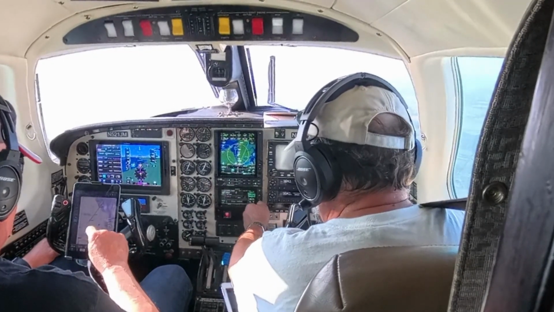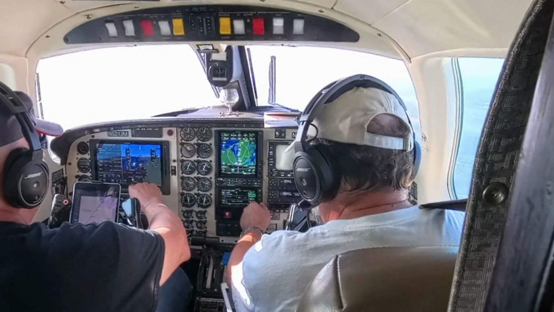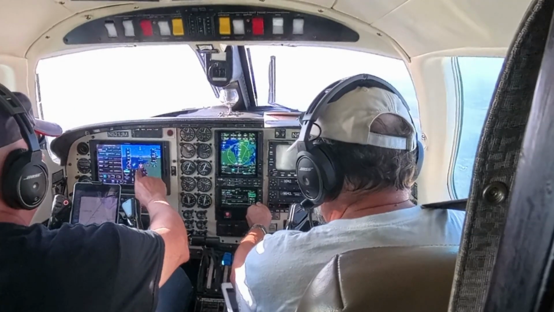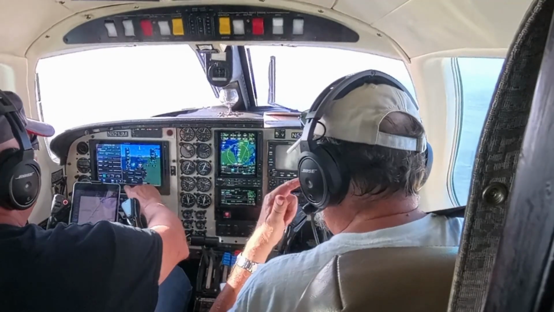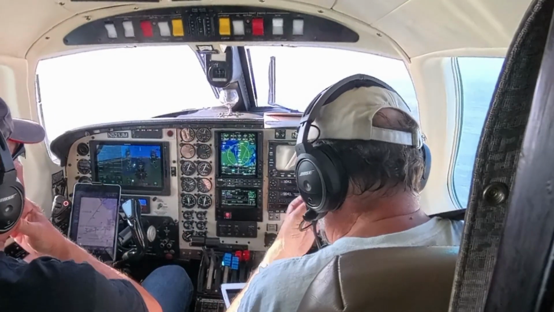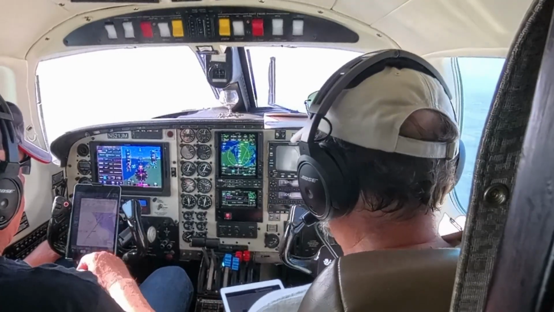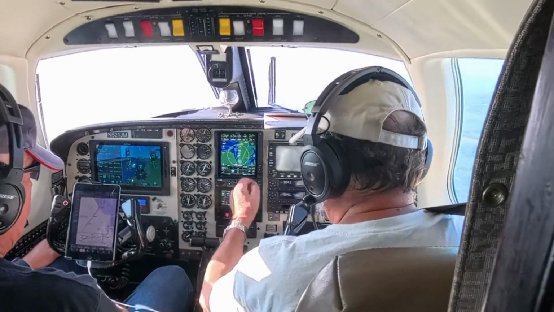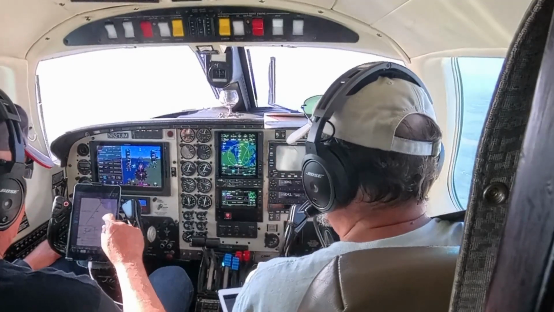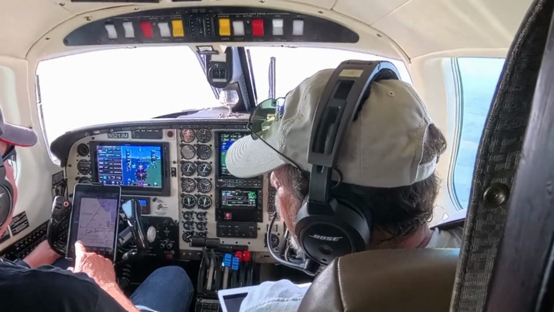Okay, so minimums now are 321. And I go to menu, minimums, 321. Enter. And now I've got minimums set up. So we're going to come in, and we're not going to do a hold. We're going to turn right to the inbound heading of 225. That all makes sense. Okay. Descend down to 321 on the LPV.